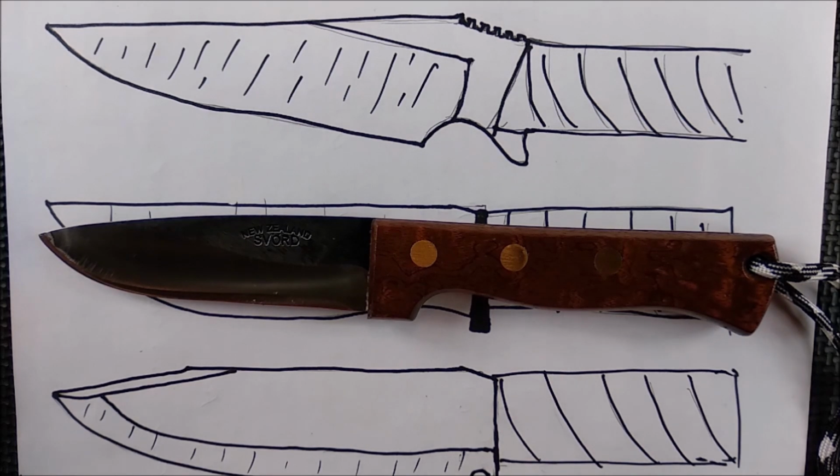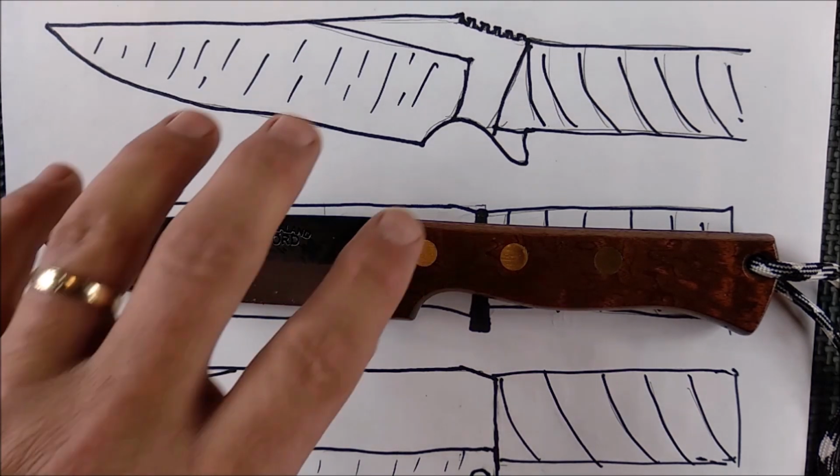Again, badass knife newbies, that's who I'm talking to. Because there's a lot of people who get into knives, and you usually start off in the low budget area and you want to learn a lot about knives. And so here we go.